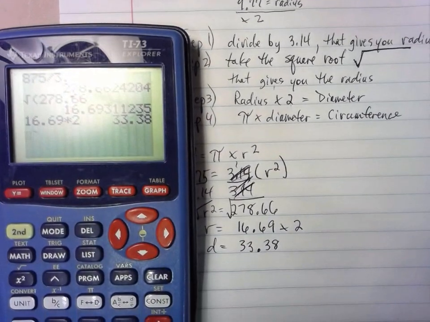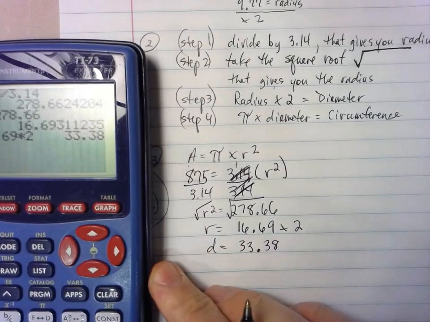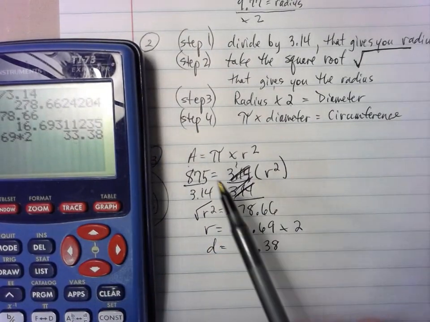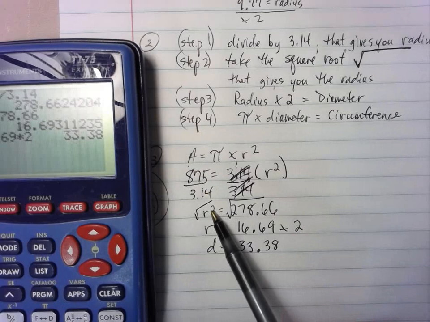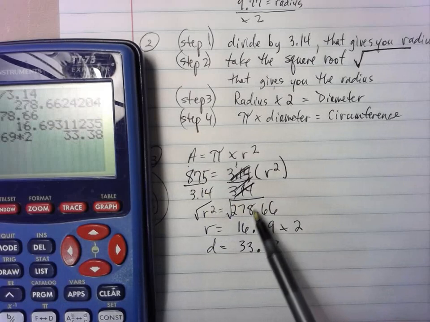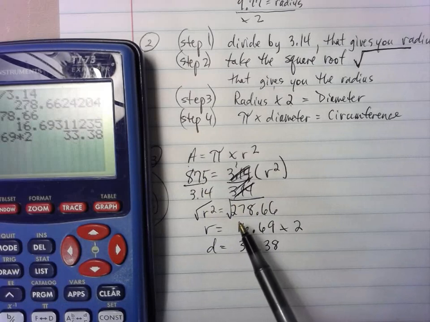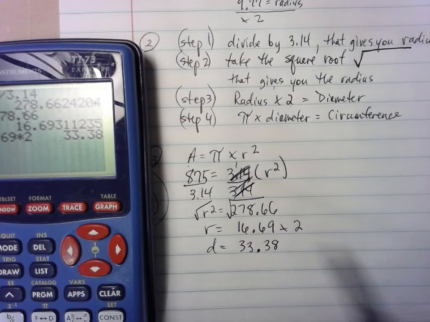Let's go down just a little bit. Okay. So divided by pi gave us radius squared. Take the square root of that. That gives you the radius. To get the whole diameter, you got to take the radius and multiply it by 2, because if you have 2 radiuses, it makes a diameter.